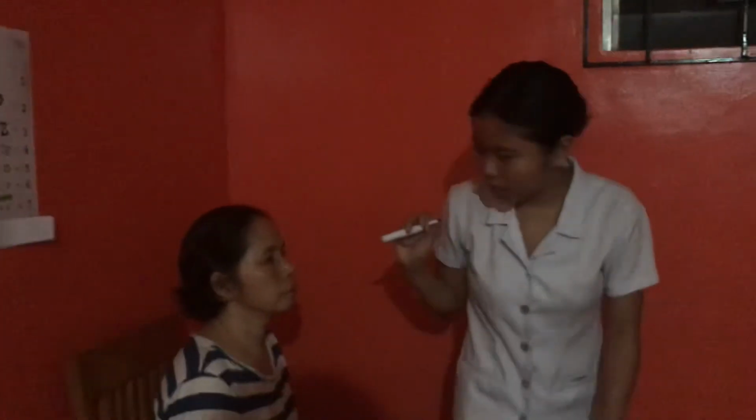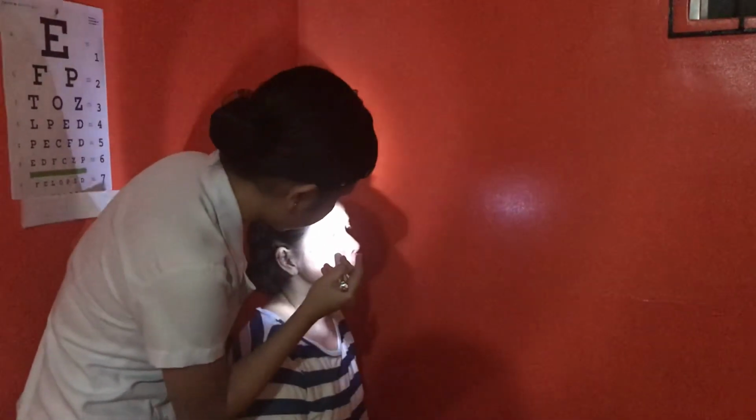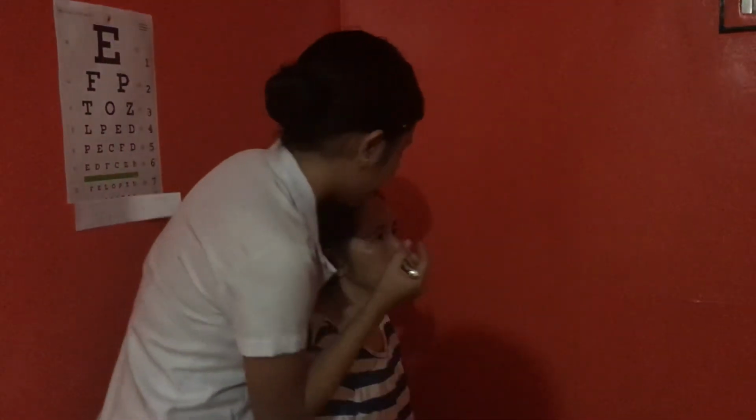And then also I'm going to inspect the other eye. And I'm going to observe for the direct and consensual pupillary response to light. Okay, so we're just going to turn on the light. So for the direct pupillary response, the illuminated eye must constrict and the non-illuminated eye must also constrict.